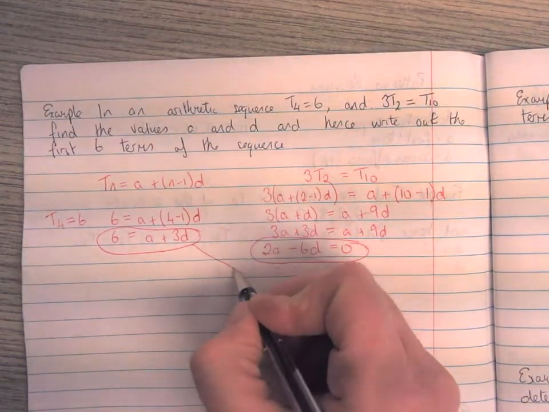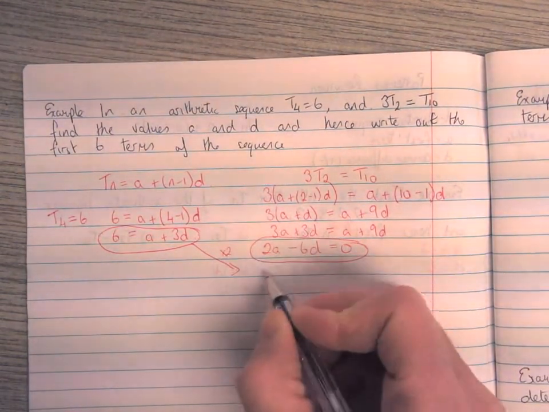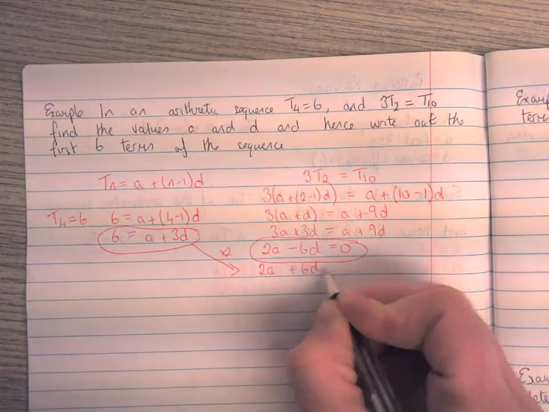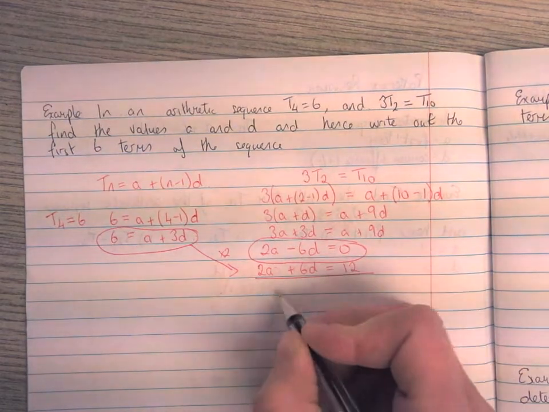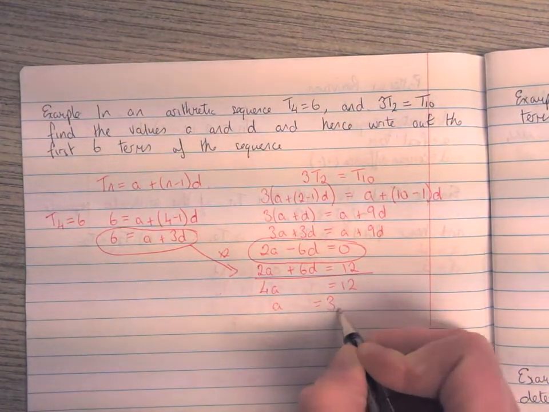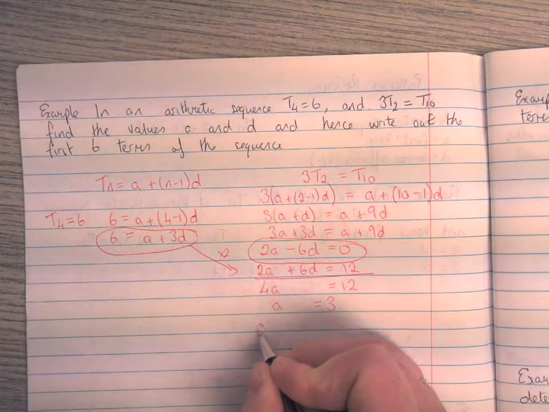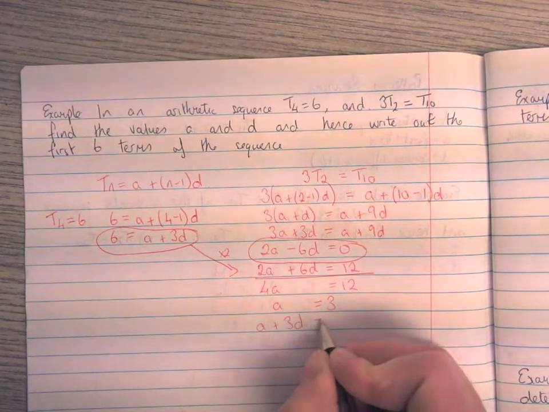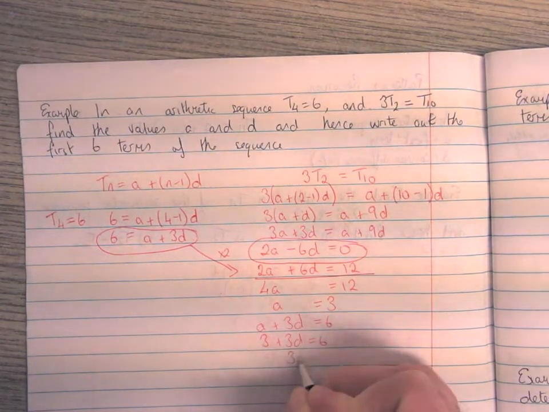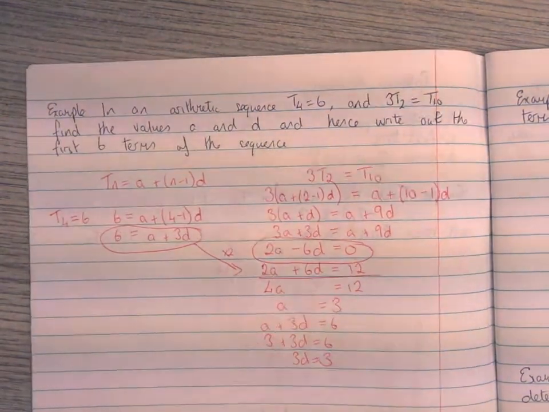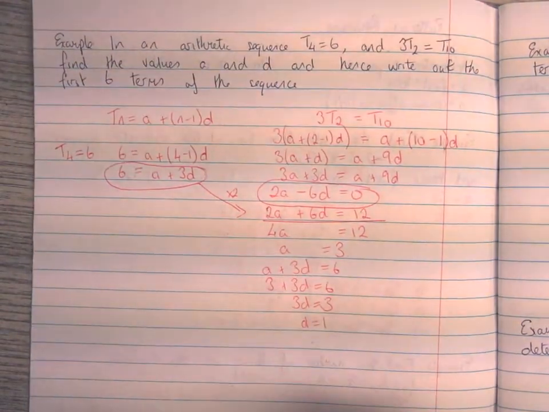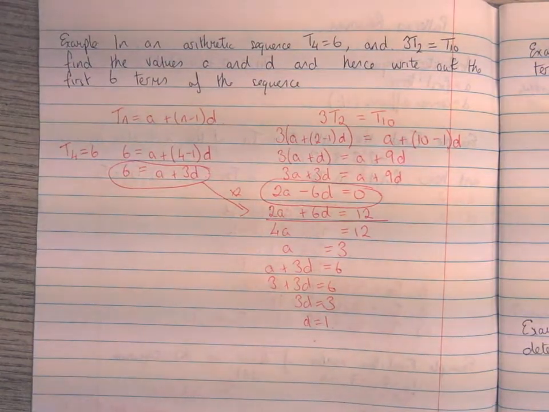So I'm going to bring this one down and multiply it by 2. So 2A plus 6D equals 12. So 4A equals 12. A equals 3. And then you put it back into either one to find out D. 3 plus 3D equals 6. So 3D equals 3. That's what I'm doing. So D equals 1.